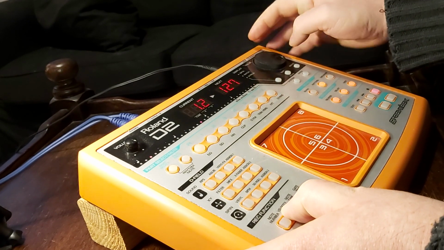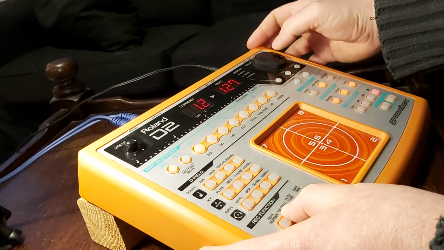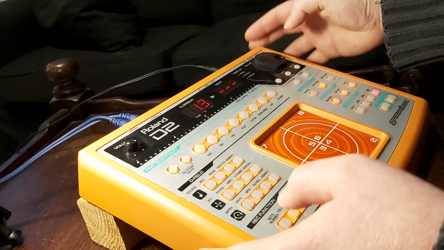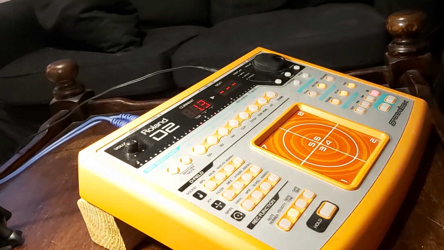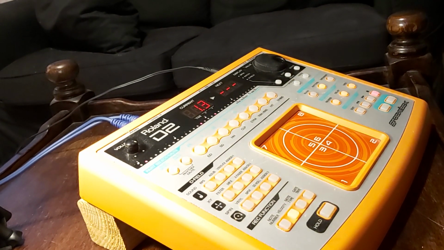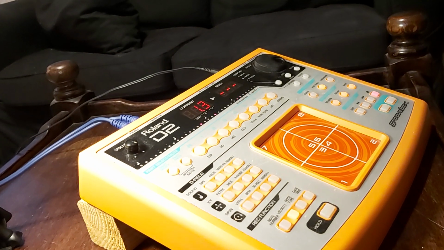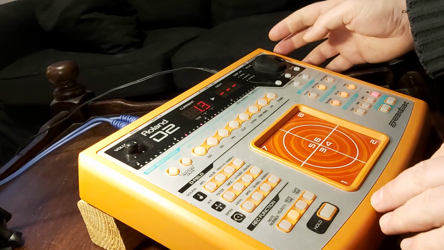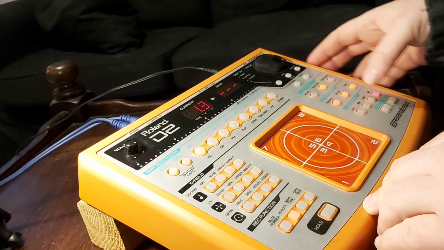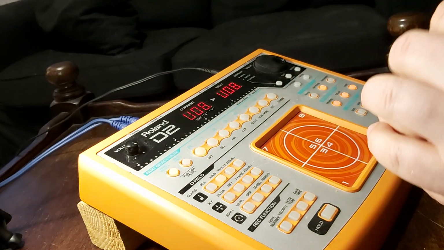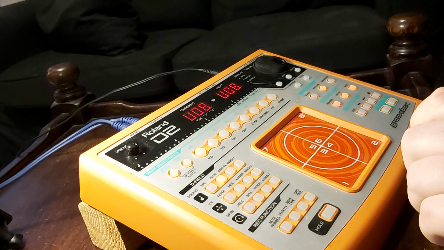Let's put it on maximum, 127, enter it. Okay, that's our first drum pattern.